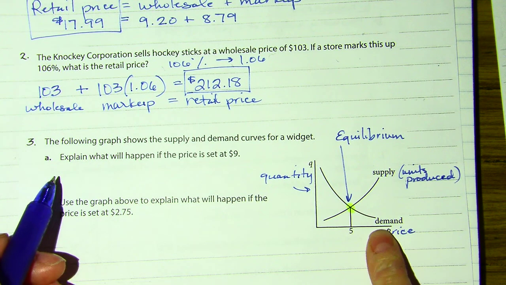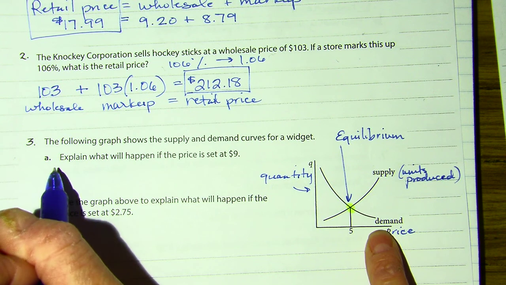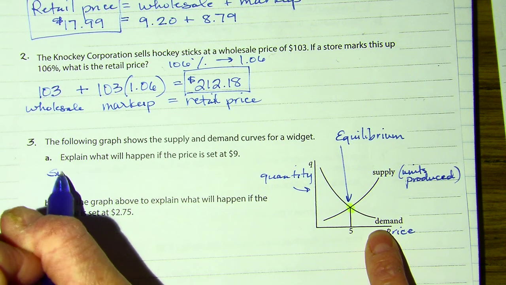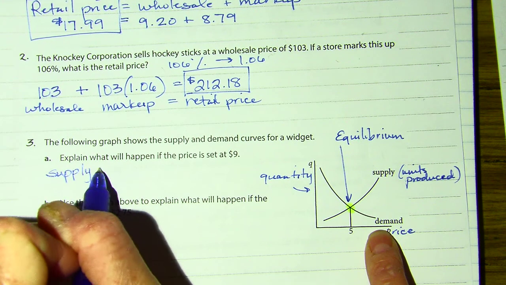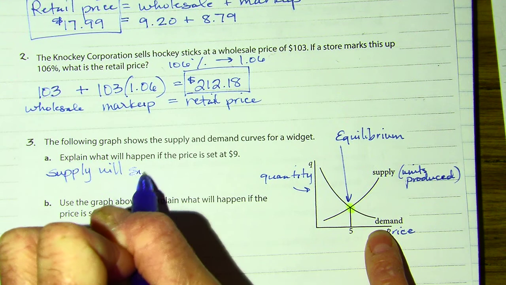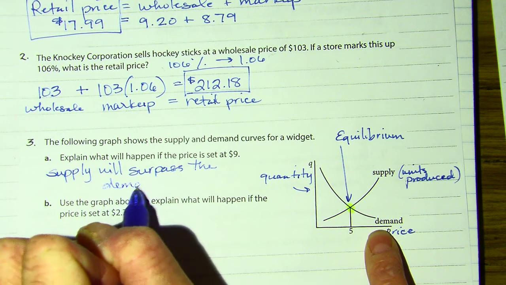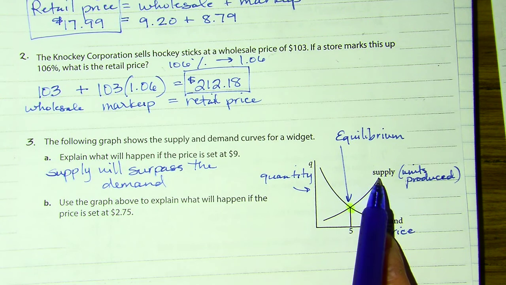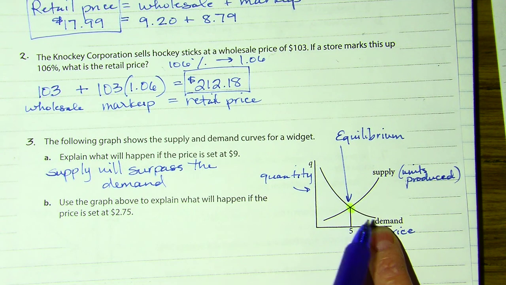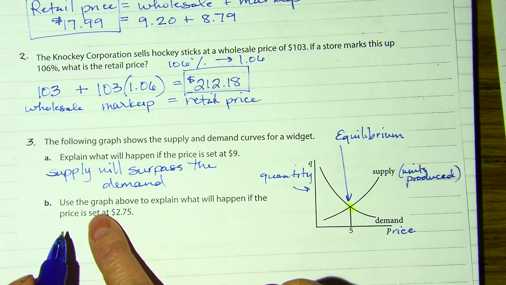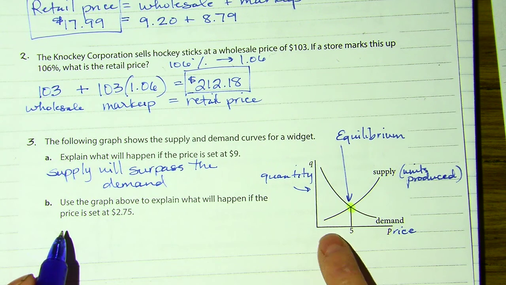So explain what happens if the sale price is set at $9. So if I'm way over here, my supply will surpass the demand. So if you look up here, supply is way up. There's lots of units being produced, but the demand for it is much smaller because it's so expensive. So the company is going to have a lot of product and not be able to sell it.